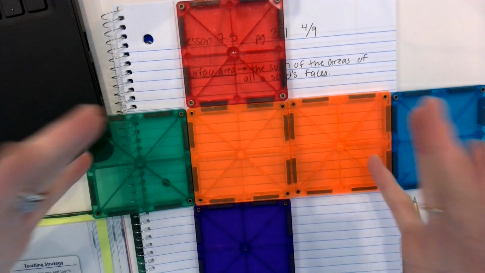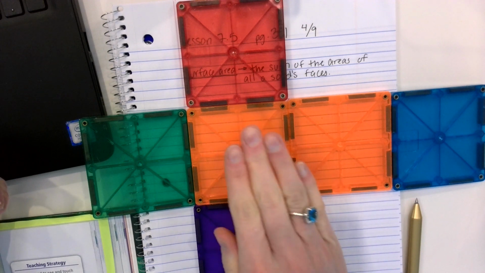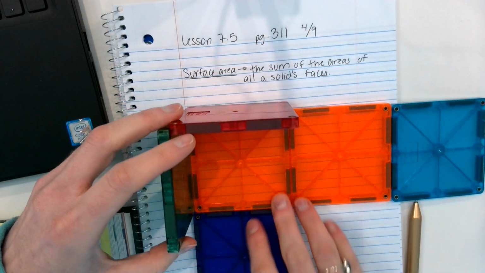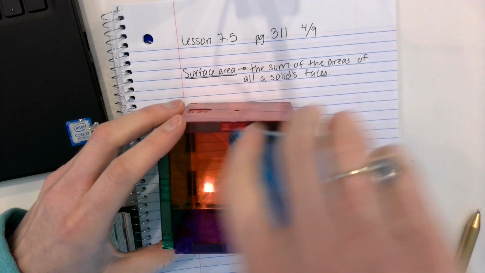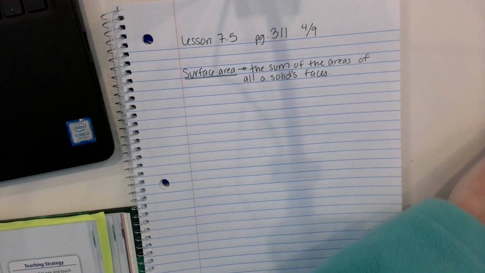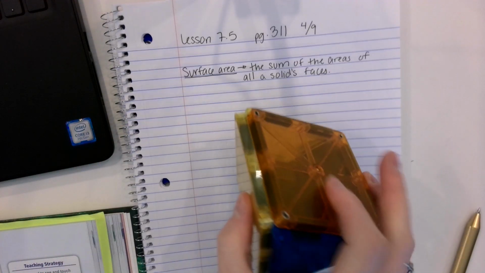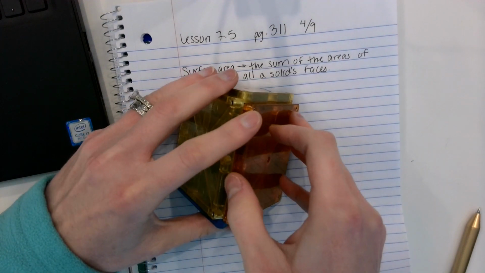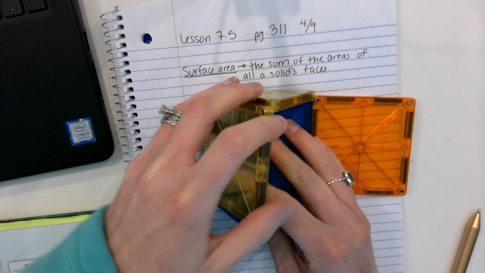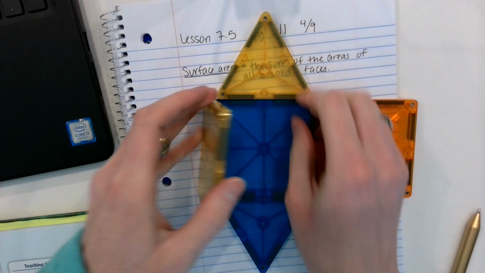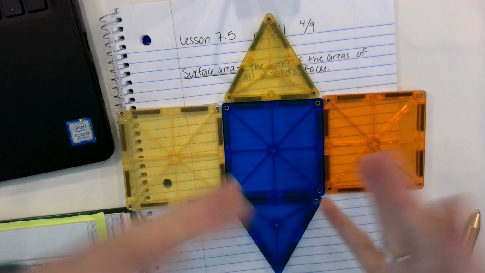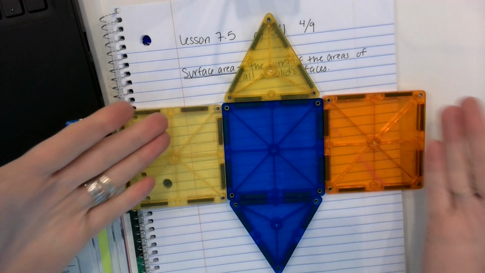This is what it would look like if it was unfolded, and we can use this to help us find the surface area. Let me show you also what that looks like in a triangular prism. So here's a triangular prism. I can open it up, and this is what a net would look like for a triangular prism. If I opened it up and unfolded it, this is your net.